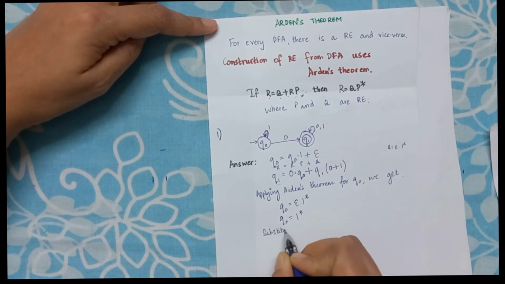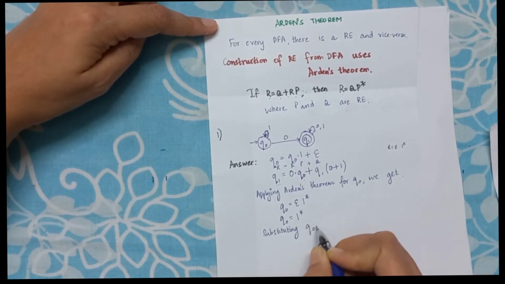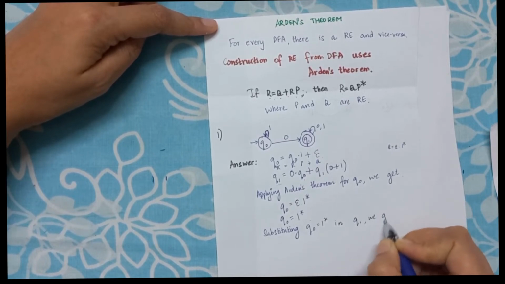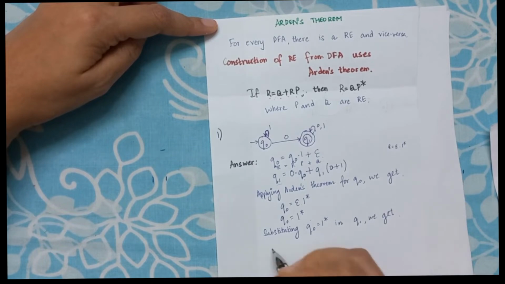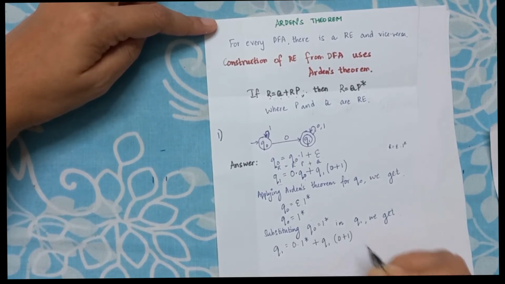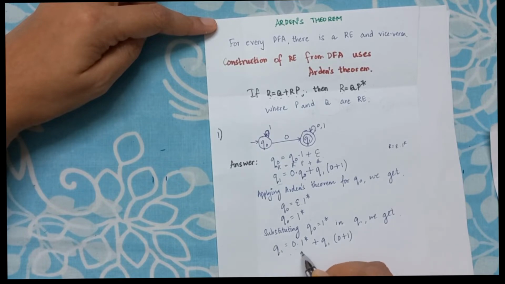Substituting Q0 equal to 1 star in Q1, we get Q1 is equal to 0 into 1 star plus Q1 into 0 plus 1. Now again this is of the form R is equal to Q plus RP. Here this whole thing forms a Q, this is R of course and this is a P. R is equal to QP star.